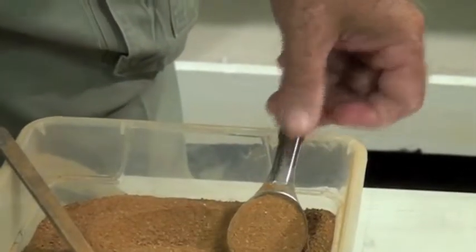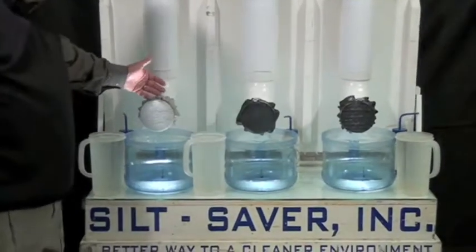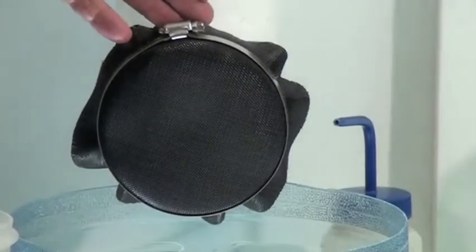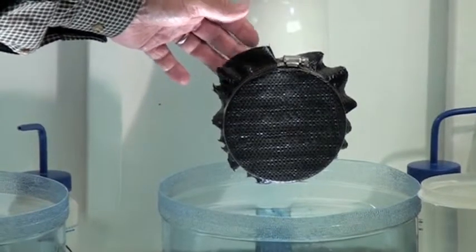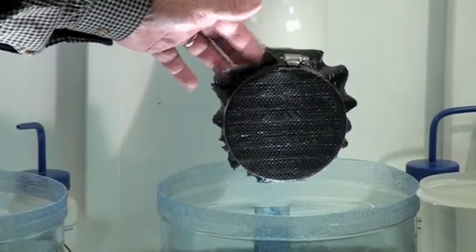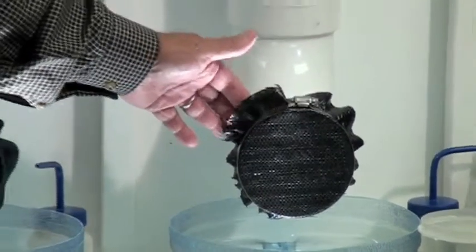We're going to go over here to the test apparatus first, and we're going to show you the fabrics. This is the belted silt retention fence from Silt Saver. This is the monofilament silt fence. It is the middle of the line, and this is typically what you find on your job sites because there's no specification on the bid, and typically the cheapest product gets the job.